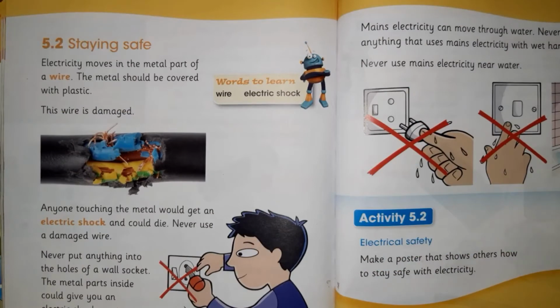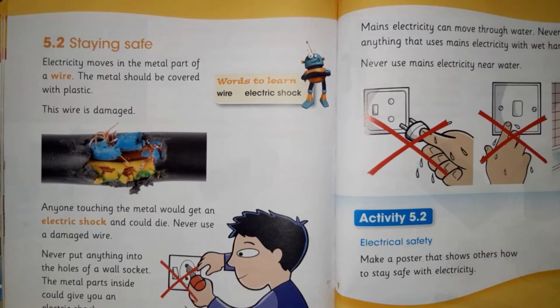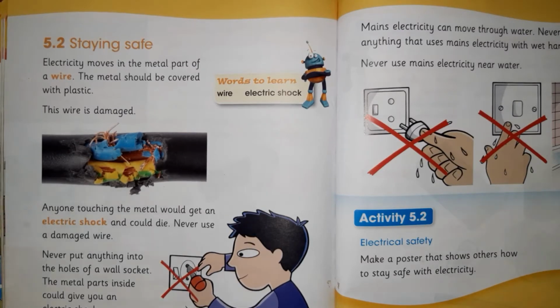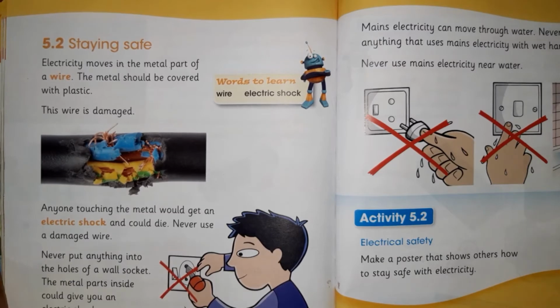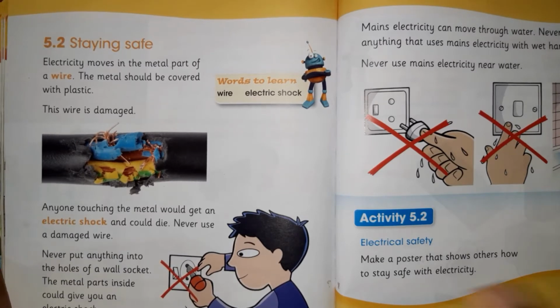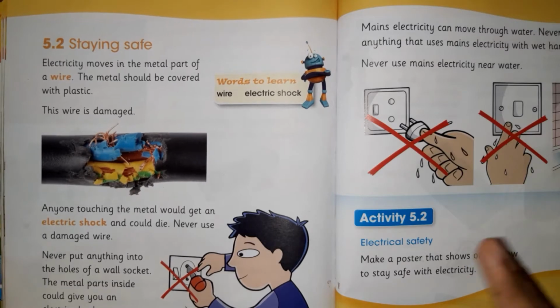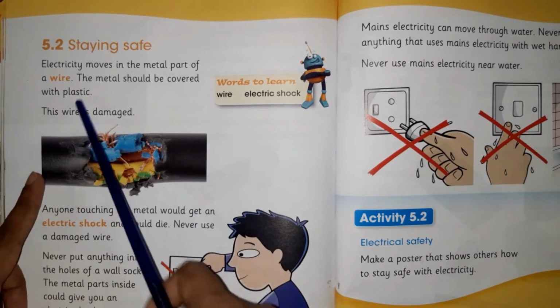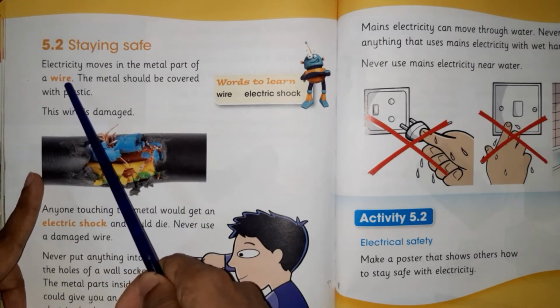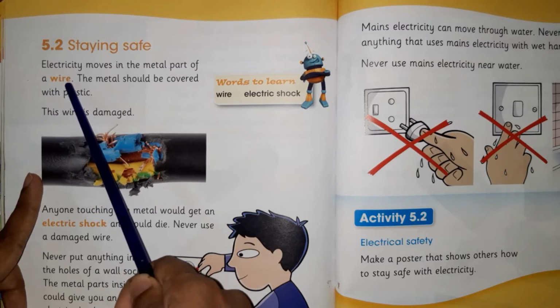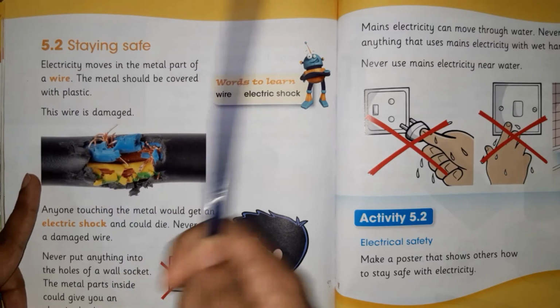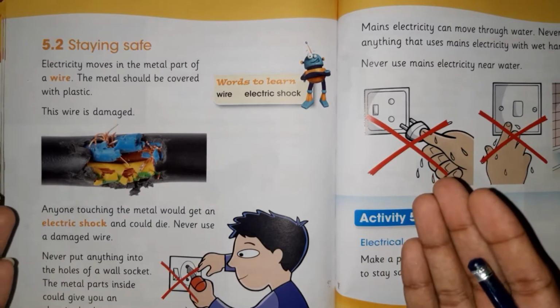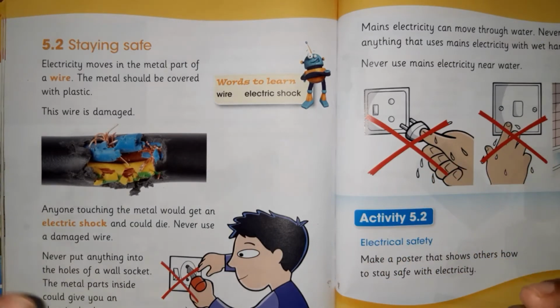Staying safe. This part is very important when we talk about mains electricity. Why? We know that mains electricity is very powerful compared to the electricity of the cells. So before talking about safety, we need to know what these wires are. Electricity needs wires to travel. When we need a machine to work, usually we plug a wire into the wall socket, and then the machine begins to work.